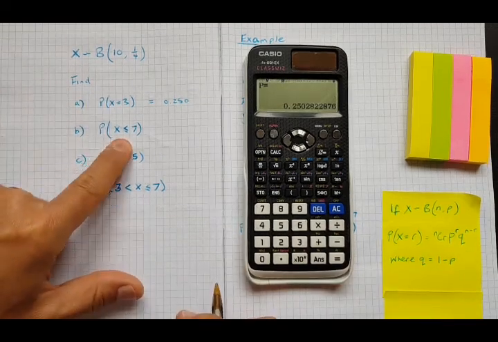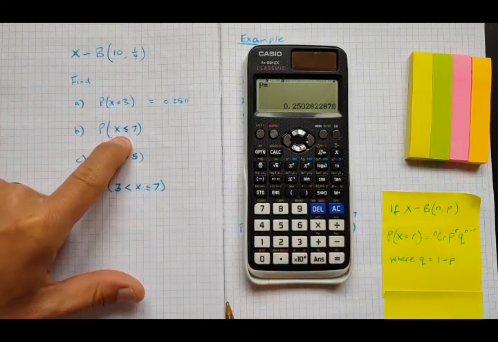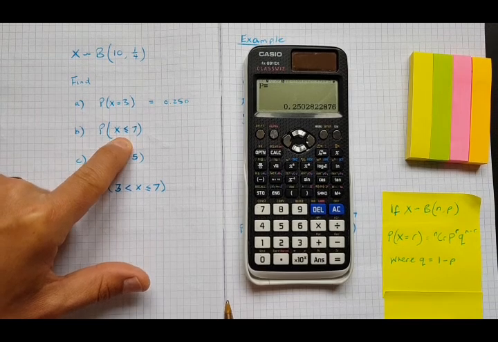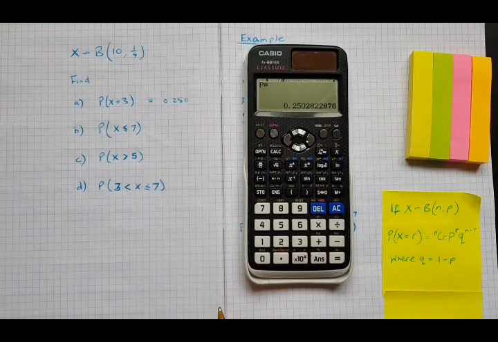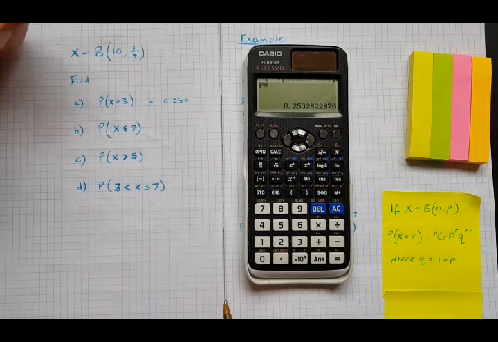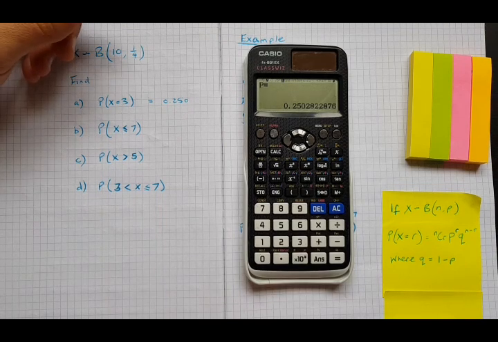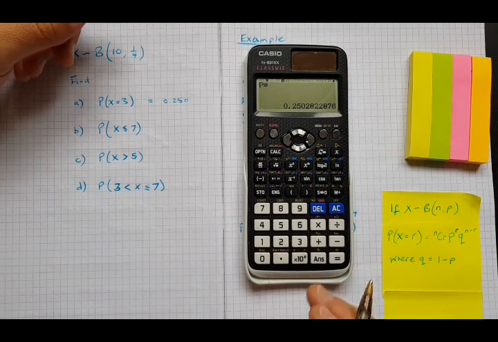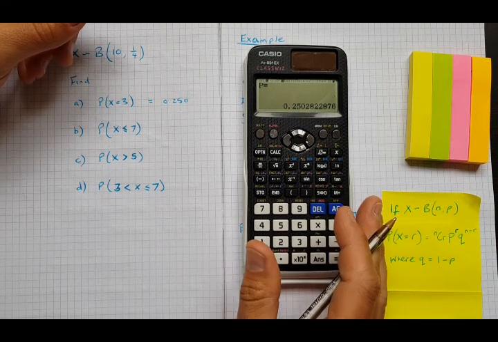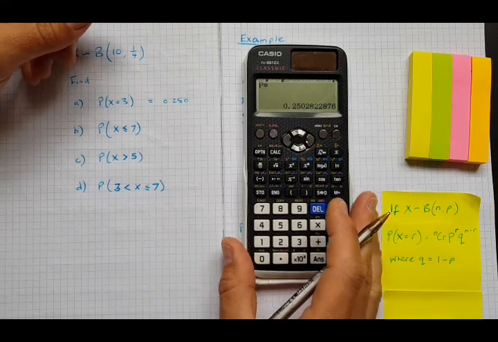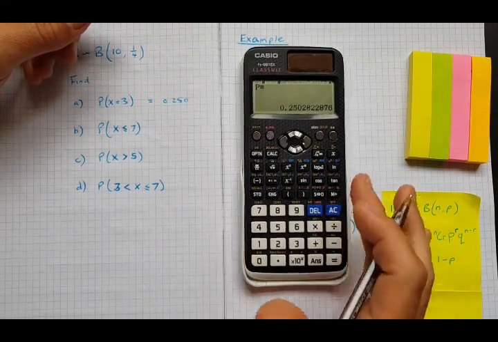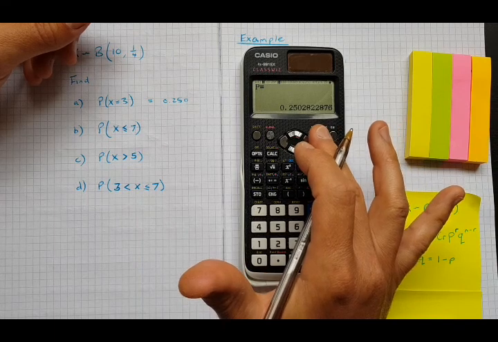Now, if we want to work this kind of thing out, so probability that x is less than or equal to 7. So the amount of pinks we get is 7 or below. So anywhere between 0 pinks and 7 pinks. Now we could work out all those probabilities individually and add them up, but we don't need to do that. We can do that on our calculator.